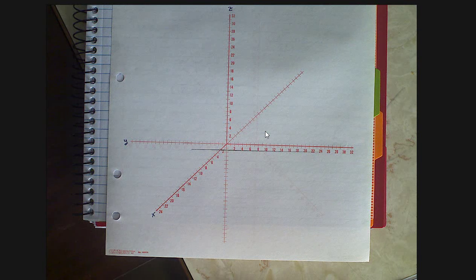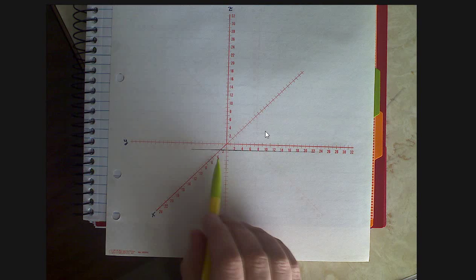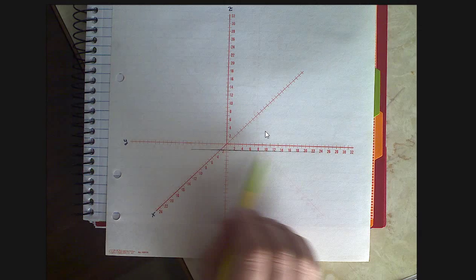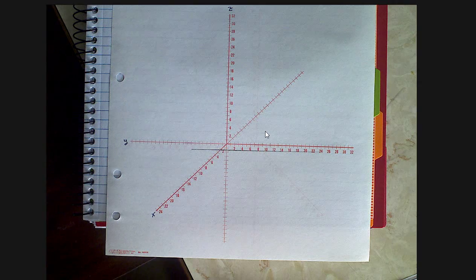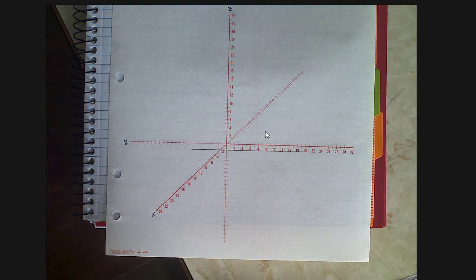So I'm drawing a line that goes through 2 on the x-axis and is parallel to the y-axis. Sorry, I misspoke.